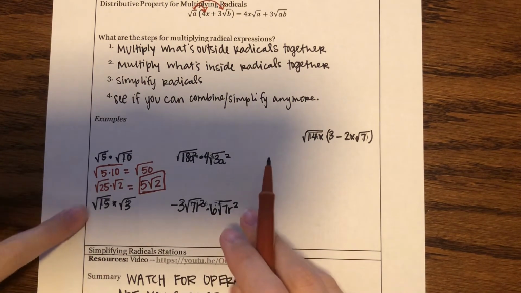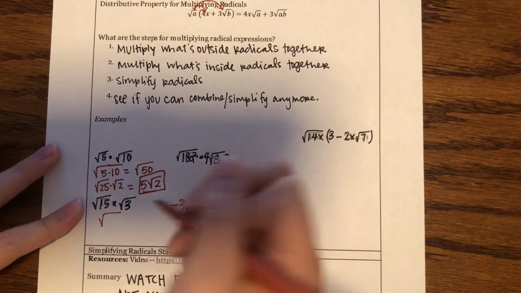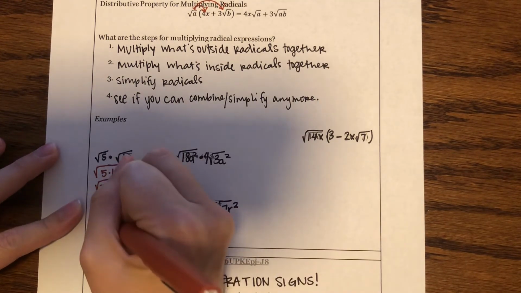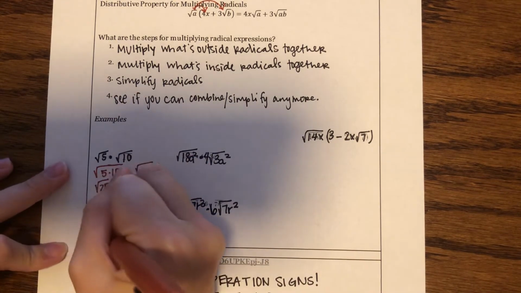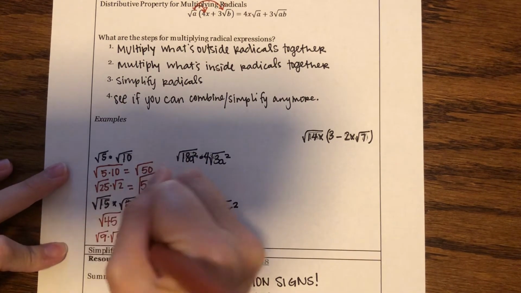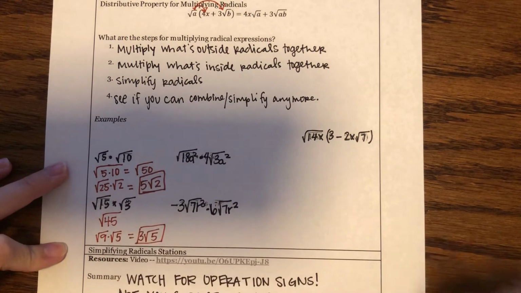The next one we have is the square root of 15 times the square root of 3. So that's going to give us the square root of 15 times 3, which is 45. We can then simplify the square root of 45 to the square root of 9 times the square root of 5. So our final answer is 3 square root of 5.